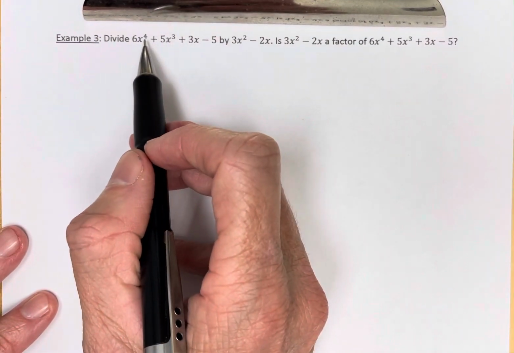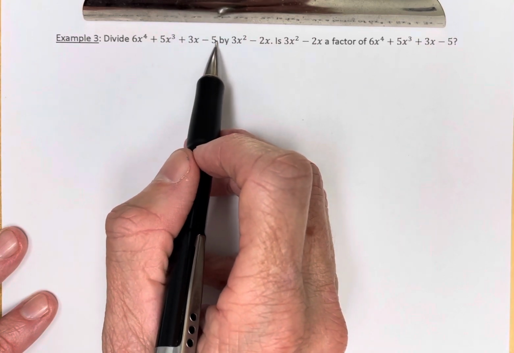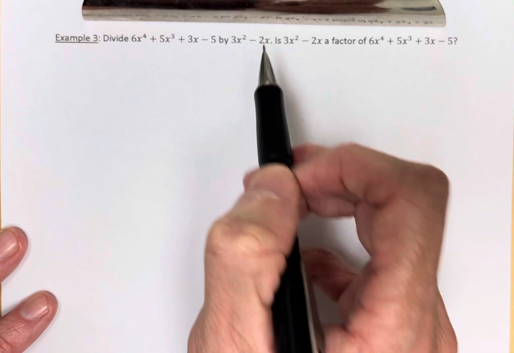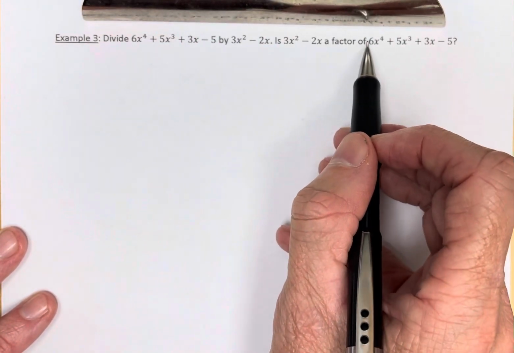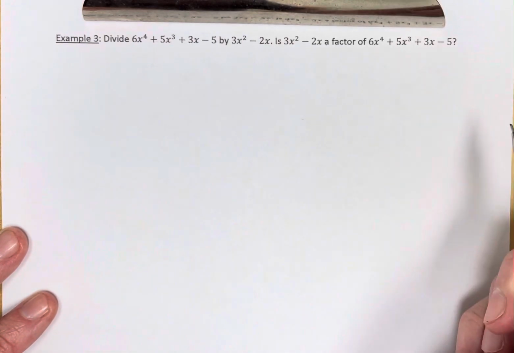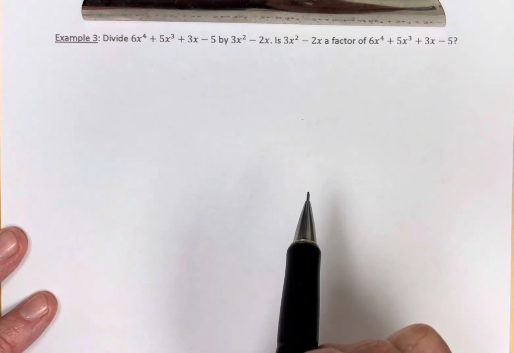Divide a fourth degree polynomial, 6x to the fourth plus 5x cubed plus 3x minus 5, by a second degree polynomial, 3x squared minus 2x. Is 3x squared minus 2x a factor of 6x to the fourth plus 5x cubed plus 3x minus 5? In other words, is the remainder 0?